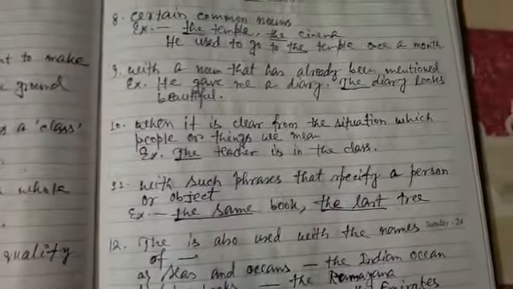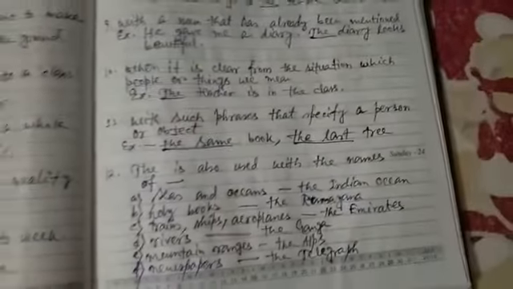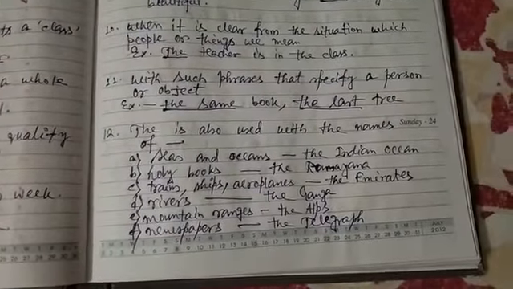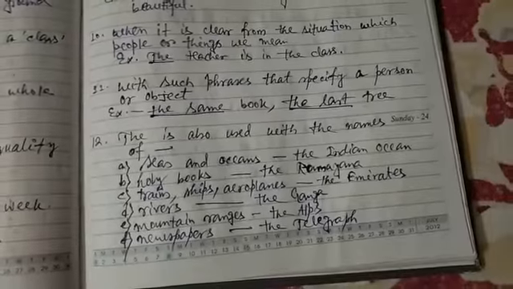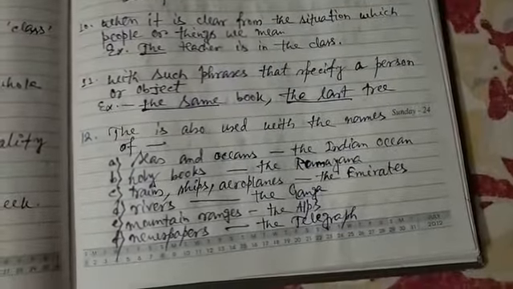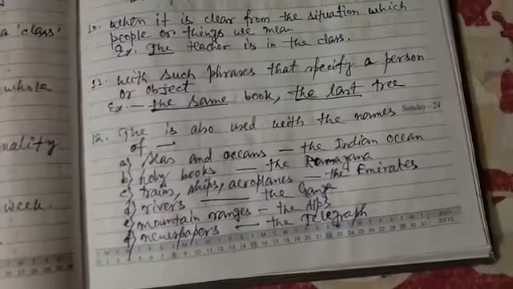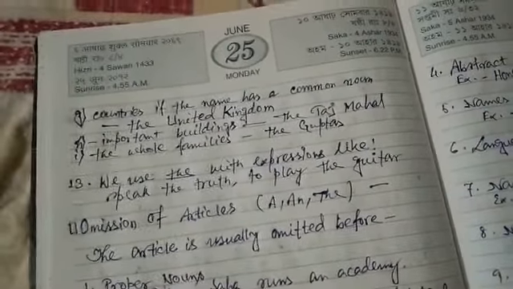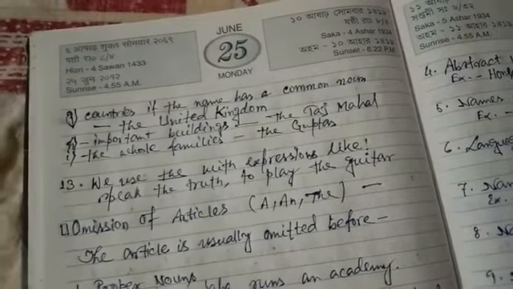Number 11, with such phrases that specify a person or object. Example: the same book or the last tree, etc. Number 12, the is also used with the names of seas and oceans like the Indian Ocean, holy books like the Ramayana, trains, ships, airplanes like the Emirates, rivers like the Ganga, mountain ranges like the Alps, newspapers like the Telegraph, countries if the name has a common noun like the United Kingdom, important buildings like the Taj Mahal, and whole families like the Guptas.